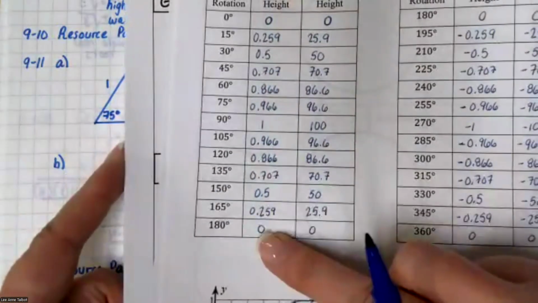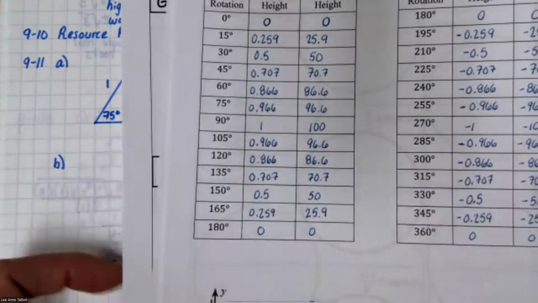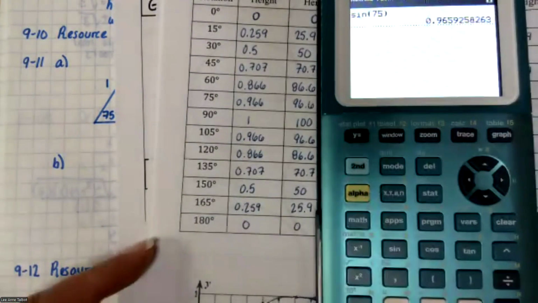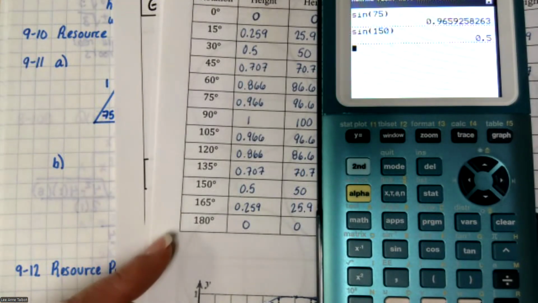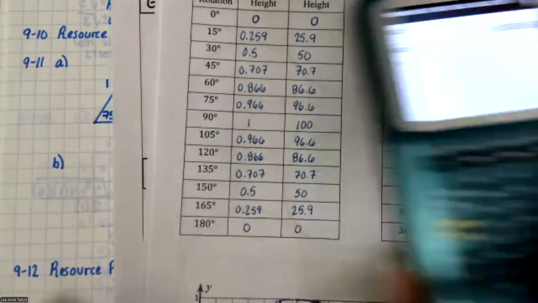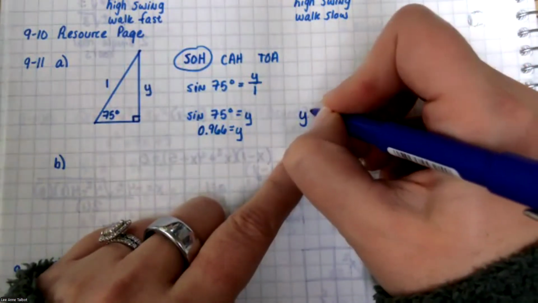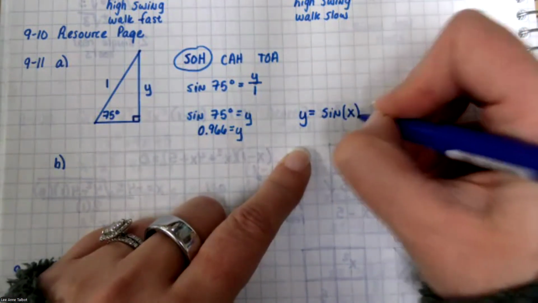Okay, what that means is all of these numbers are the sines of these angles. You could try any of them in your calculator and you should get this number. So sine of 150, 0.5. We just created a table basically of sine of all of these angles. Okay, which means that the wave has an equation of y equals sine of x.